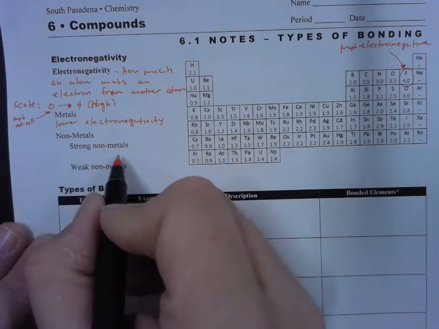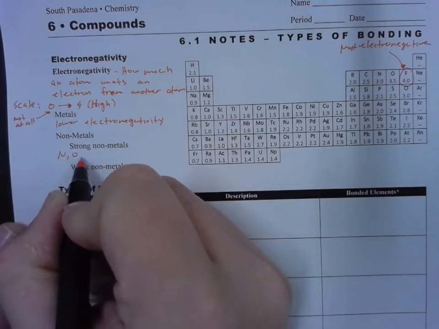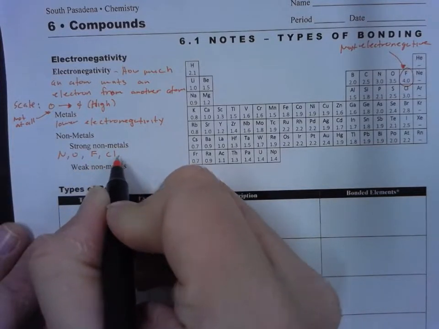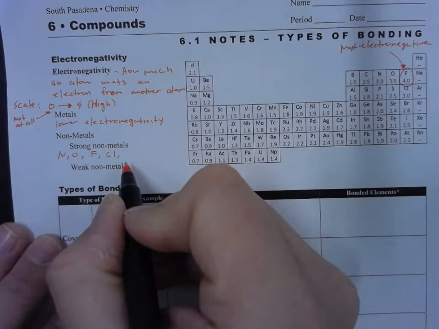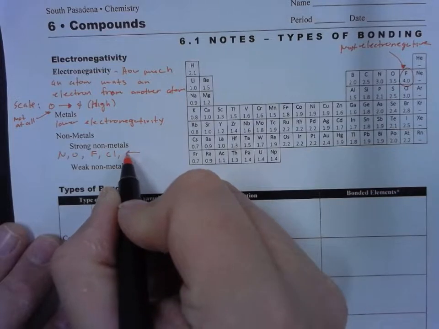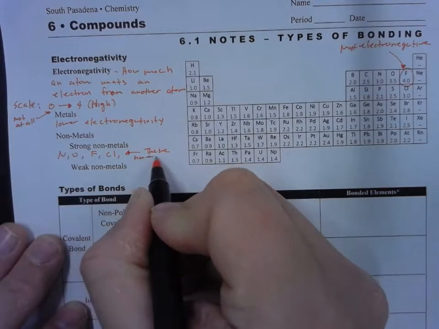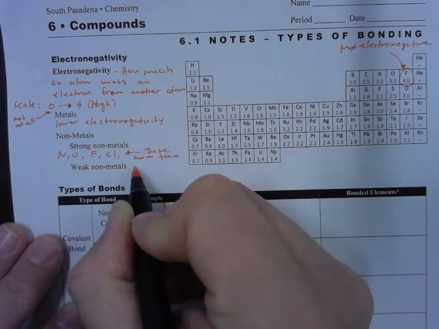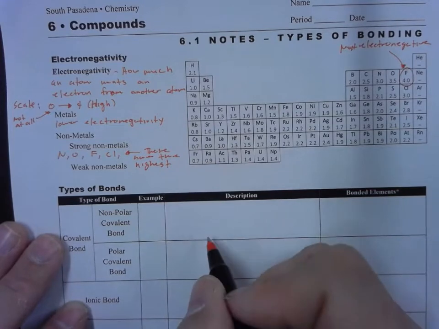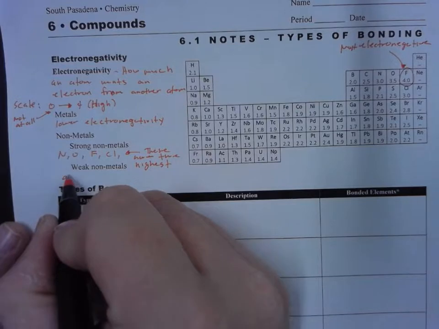There's also strong nonmetals, which are nitrogen, oxygen, fluorine, chlorine. And that's it. These have the highest electronegativity. And then there's the weak nonmetals, which are all the rest.